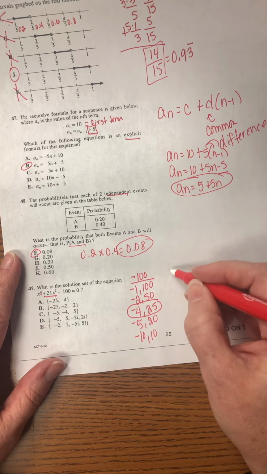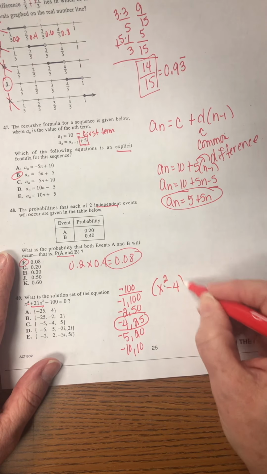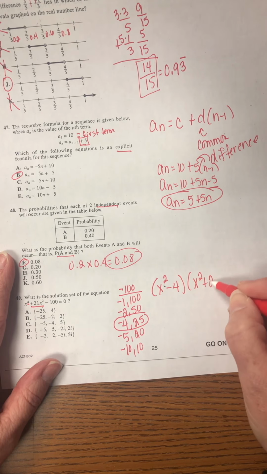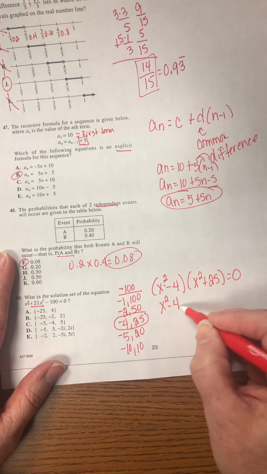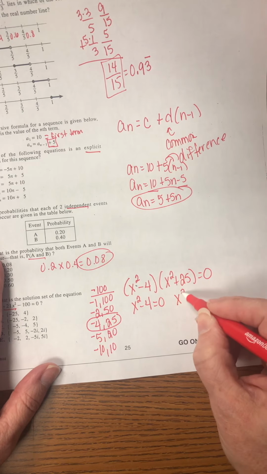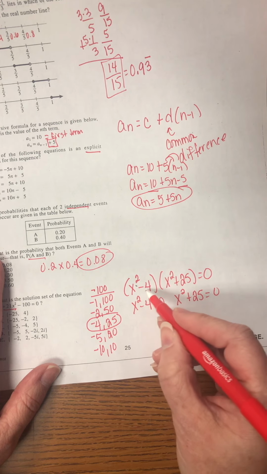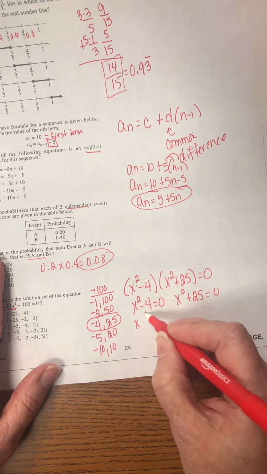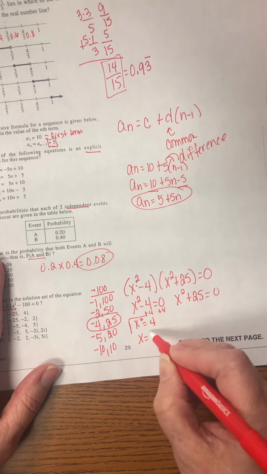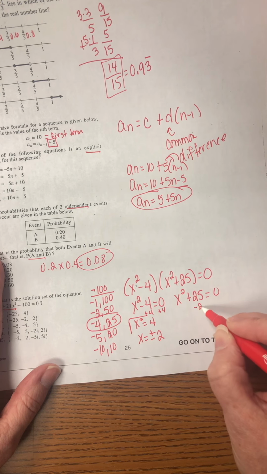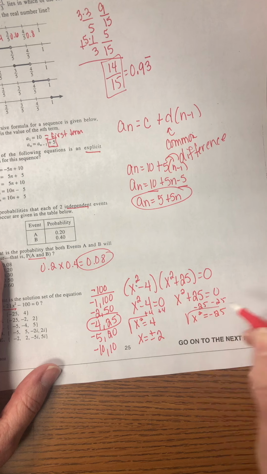Since it's a fourth power, I'm going to halve that, and I'll have a second power in my factored form. Okay, so x squared minus 4, set that equal to 0. And x squared plus 25, set that equal to 0. Even though I could factor this again, I'm just going to use the square roots to get positive and negative 2. And here, I'll do square roots again.